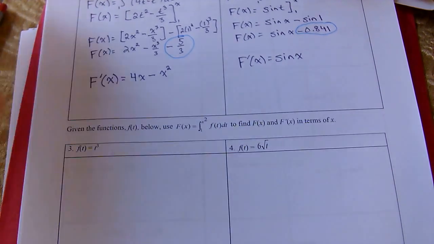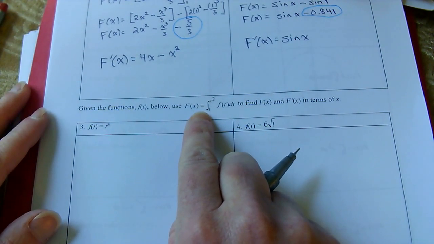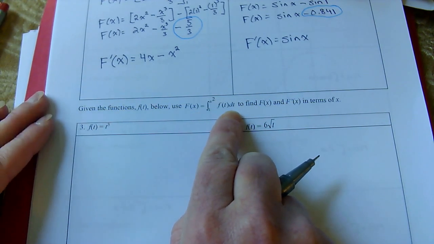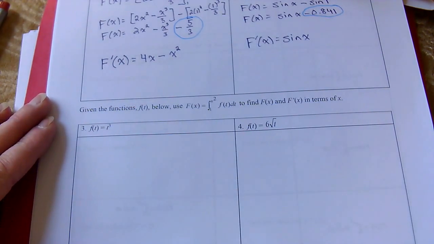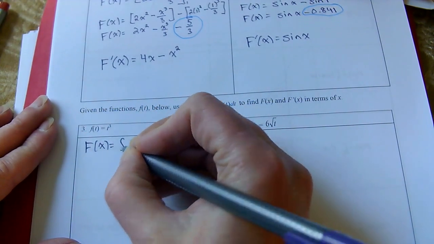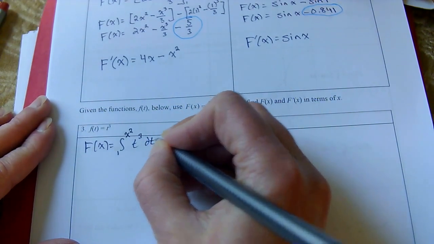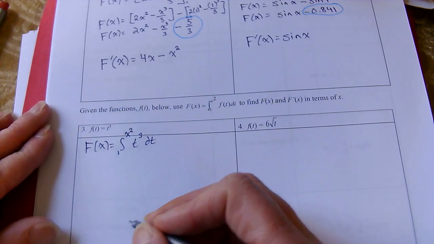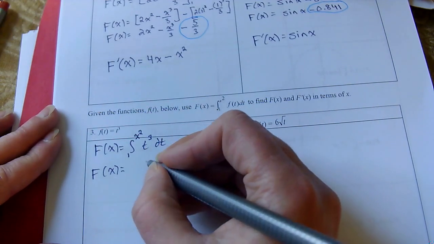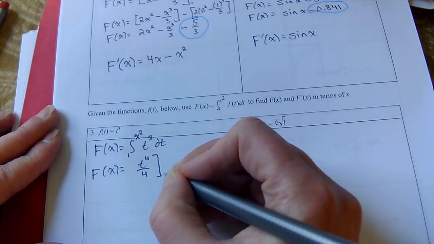Let's look at a different one. We have capital F of x defined as the integral from 1 to x squared of f of t dt. Ooh, that one's a little bit different, right? So, capital F of x is defined as the integral from 1 to x squared of t cubed dt. So we're going to take the antiderivative. And the antiderivative of t cubed is t to the 4th divided by 4. And we're going to evaluate that from 1 to x squared.